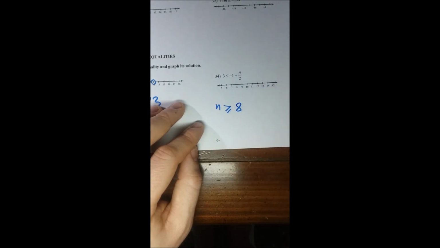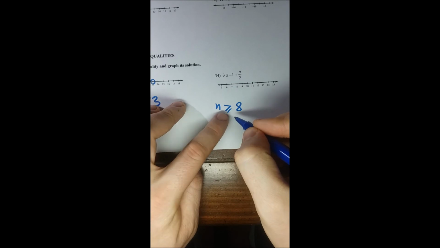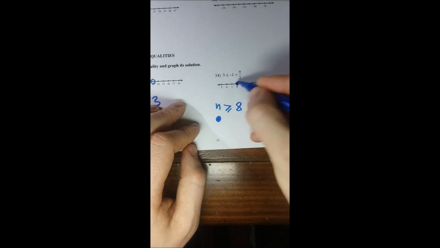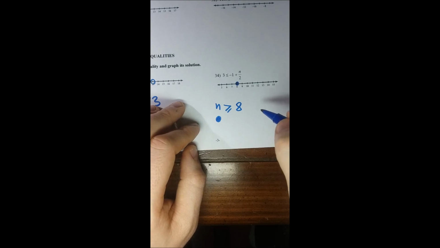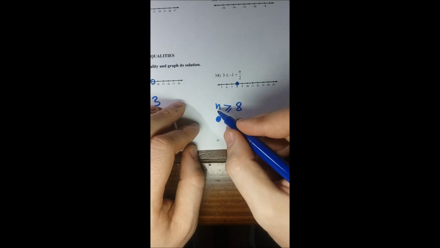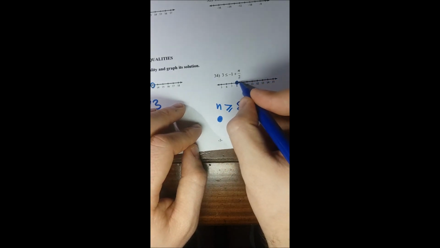And now I need to decide which way. So first of all, is it an open circle or a solid? It's a solid circle because of that extra mark right here. So I can solidify 8. Now, which direction are we going to go? Anything above 8. So if you put 11 here, 11 is greater than 8, true. So we can just go ahead and go in that direction. And that's the answer.